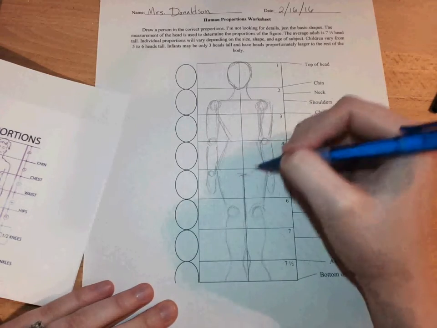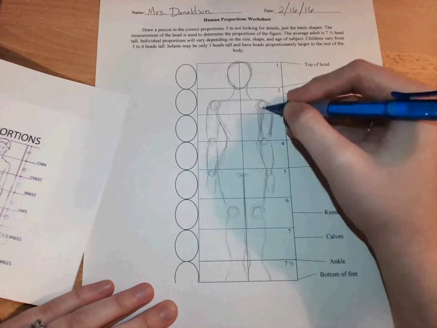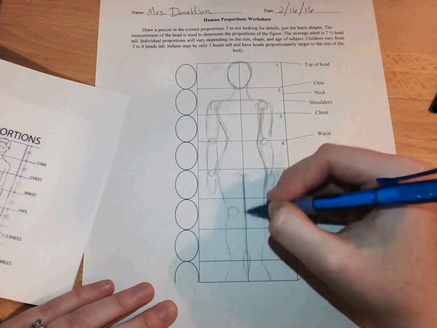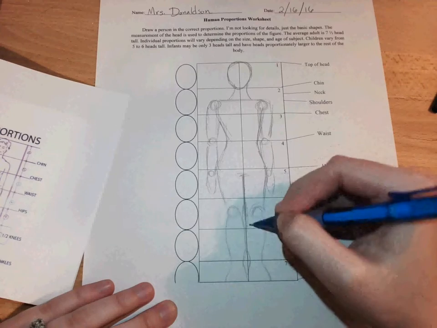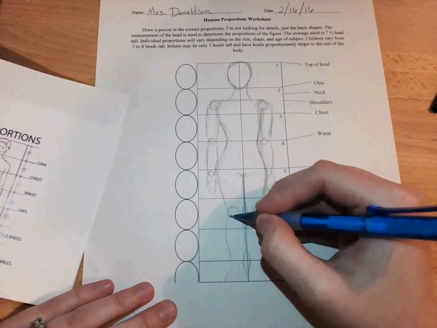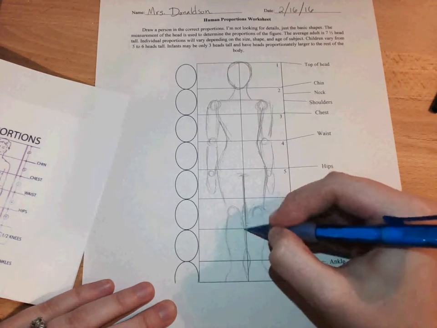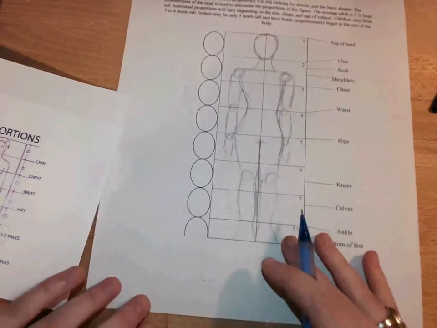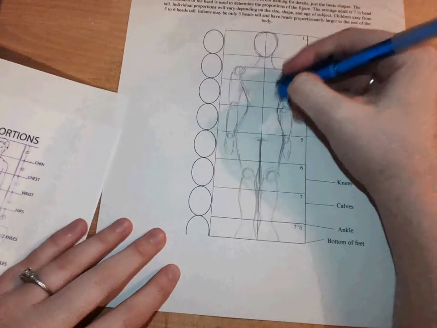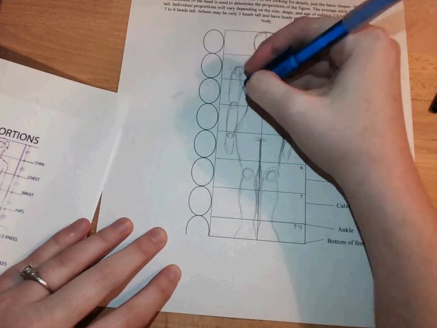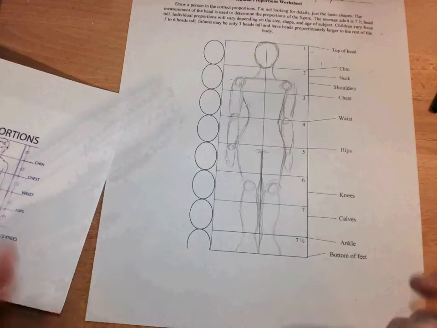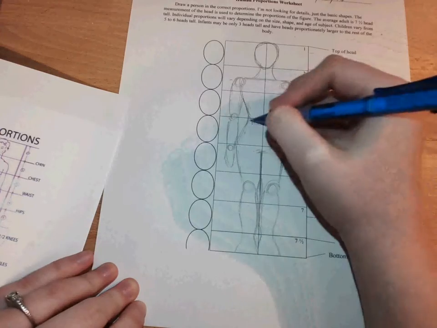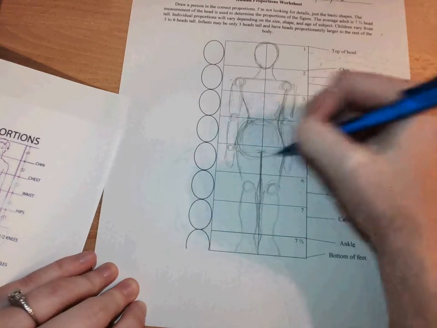Nothing crazy going on. If you want to, you can go into more detail. I'm not requiring that. I just wanted to get a basic proportion so you can start practicing those proportions with the body as well. That's all I'm looking for. You can even do more shapes with it if you want, like blocking off the chest a little bit, and the hip area.